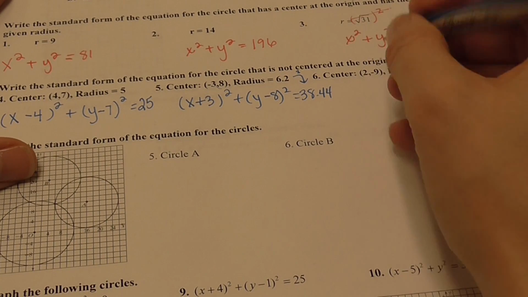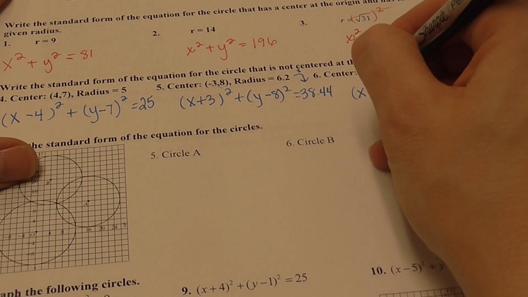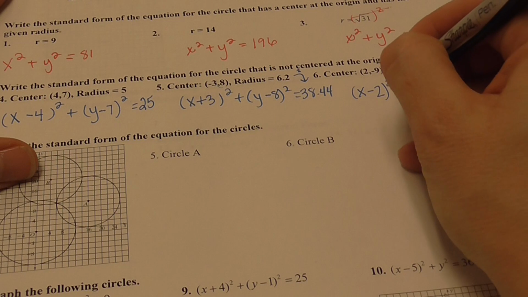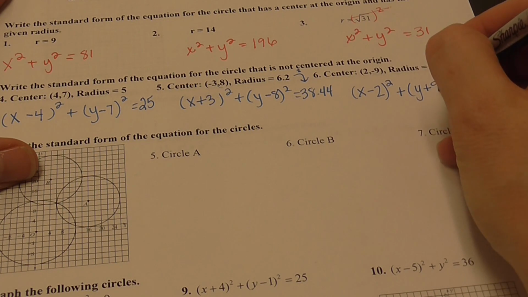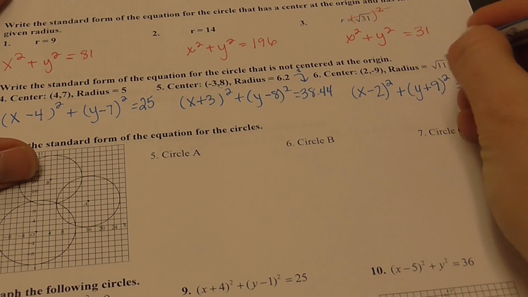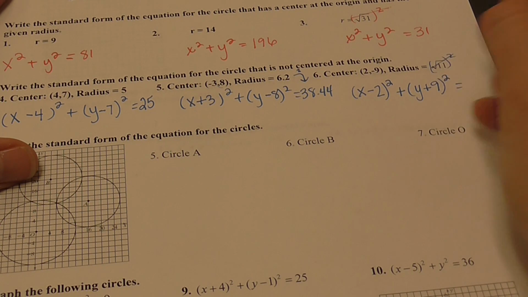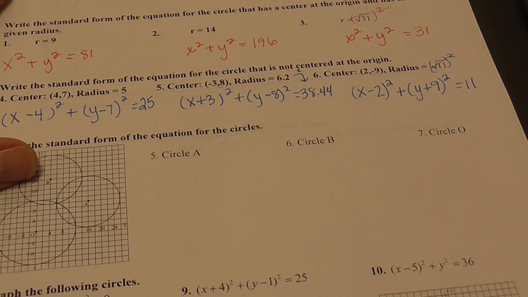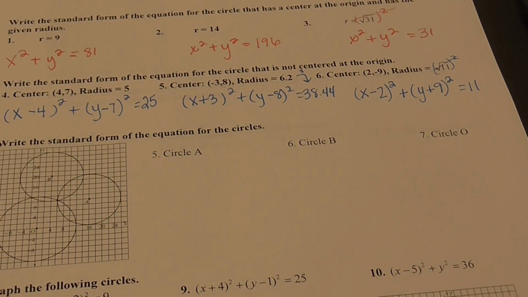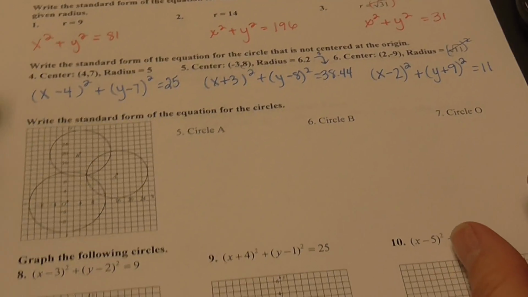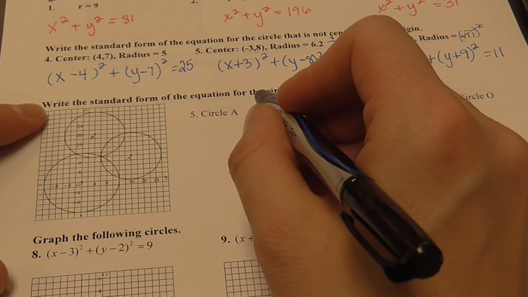So the center of this one is 2, 9. So I'm going to end up with x minus 2 squared plus y plus 9 squared equals, squaring the square root of 11 makes that cancel out, making it just 11. Alright. This is always a plus between these two. You don't have to worry about if it looks one way or the other.